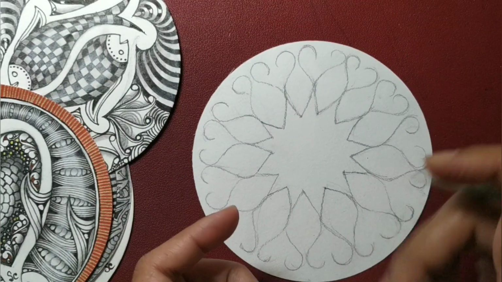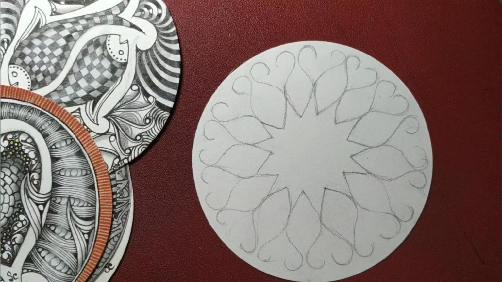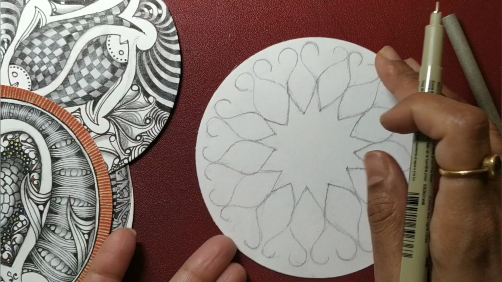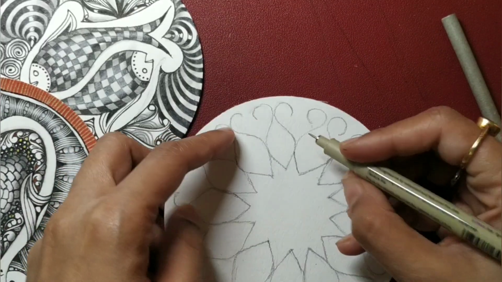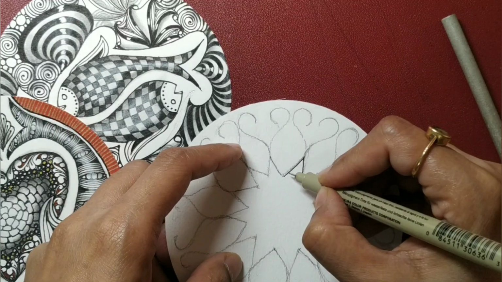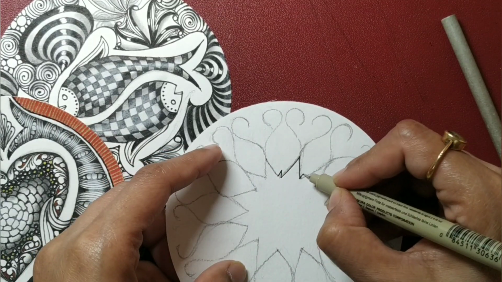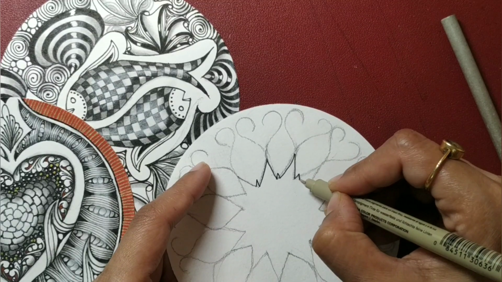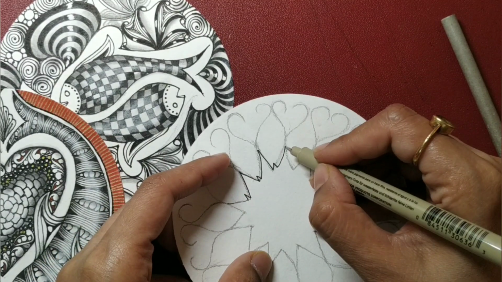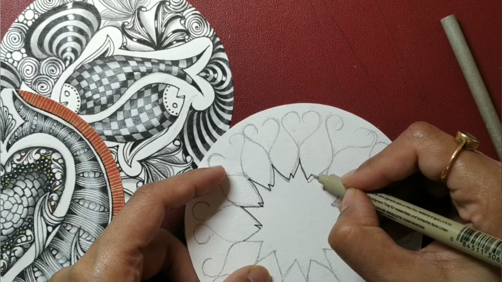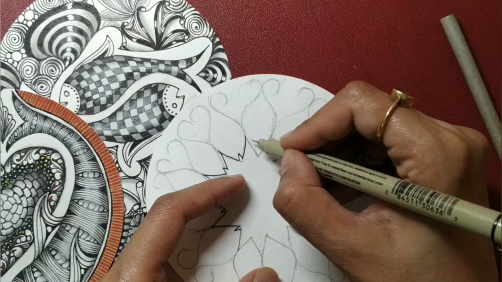This is pretty dark, you need not make it that dark. So I'm going to start inking my string now. The inner space is good for the pattern. You might want to give a small opening here for the mouth of the fish, which I have not given here, right?